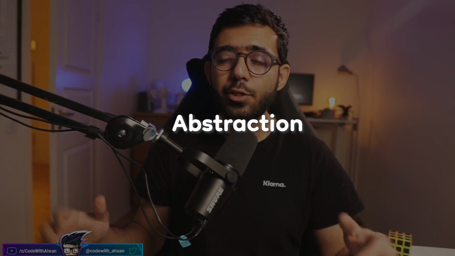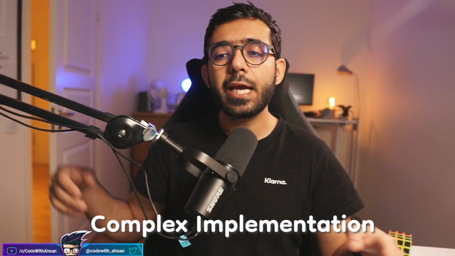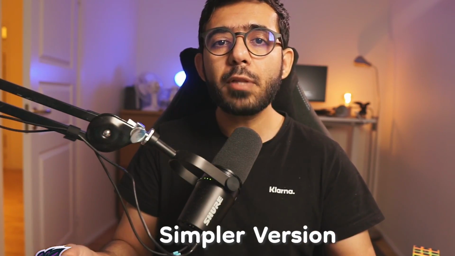Now let's talk about the third thing, which is abstraction. Abstraction is a concept in which we hide the complex implementation and just provide the user the simpler version of it. So the user doesn't have to worry about how things work, but just has to know which functions to call or which properties to access, for example. Now, how does this apply in Squid Game?